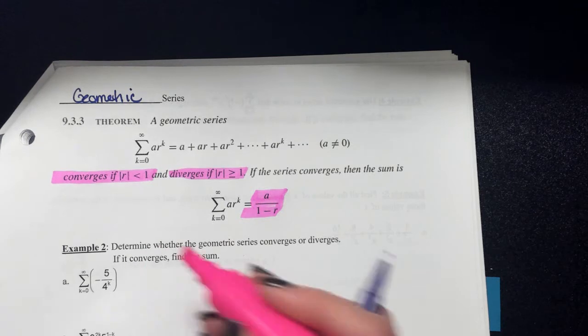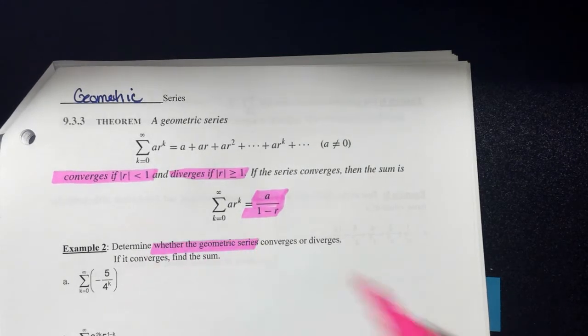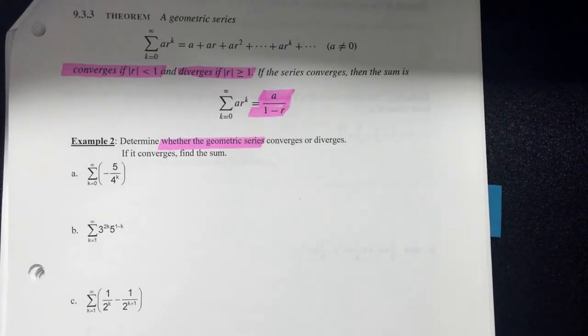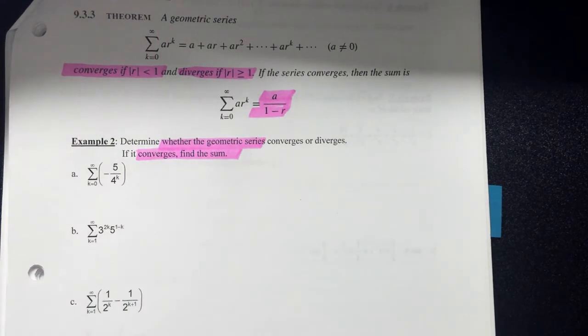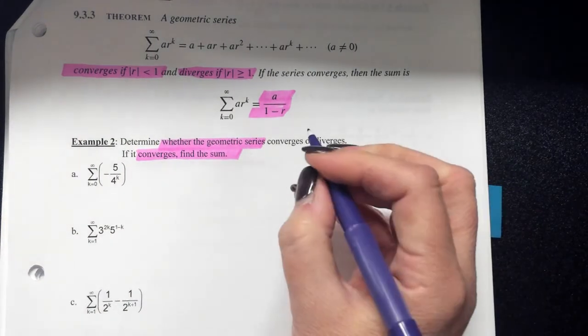So they're telling you that these are geometric series. And the question is, we want to know if these series are converging or diverging. And if it is converging, they want us to find the sum. So there's 2 ways you can go about doing this.